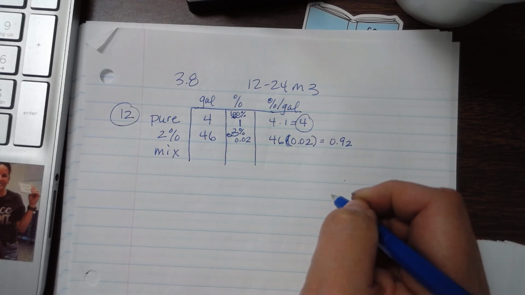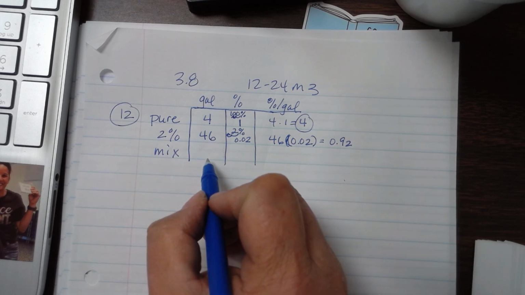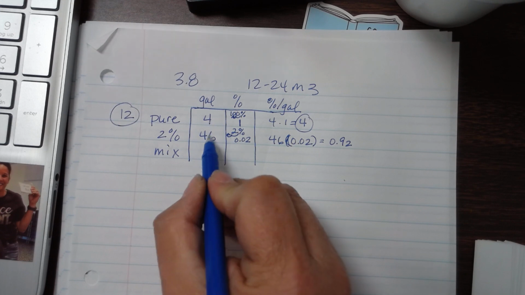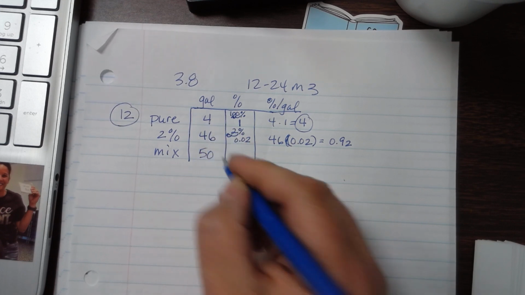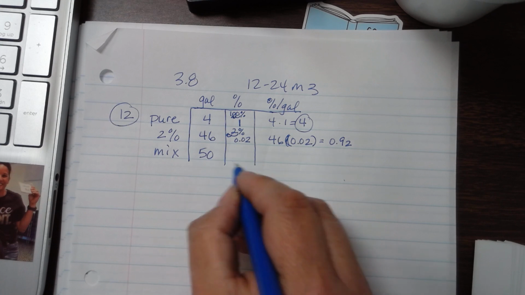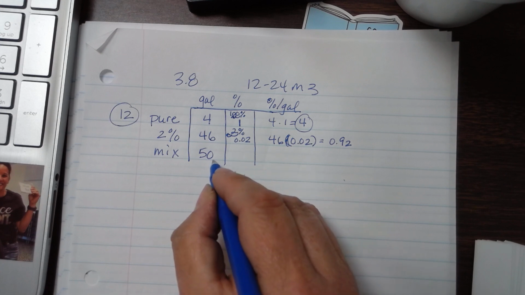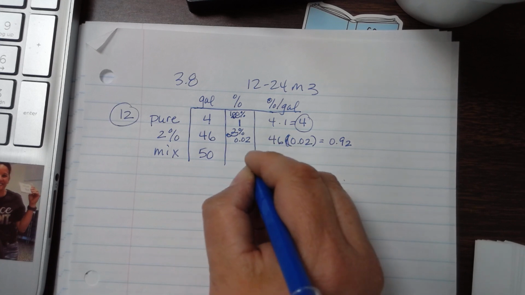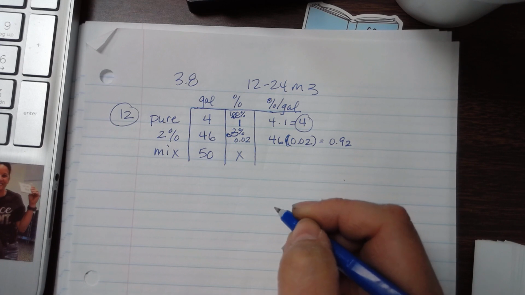All right, so as far as the questions about the mix, how many gallons will be 4 plus the 46? That gives you 50 gallons of this mixture of the two. Okay, and then we do not know what the percentage of the 50 gallons is going to be, so I'm just going to put an X here for that percentage.